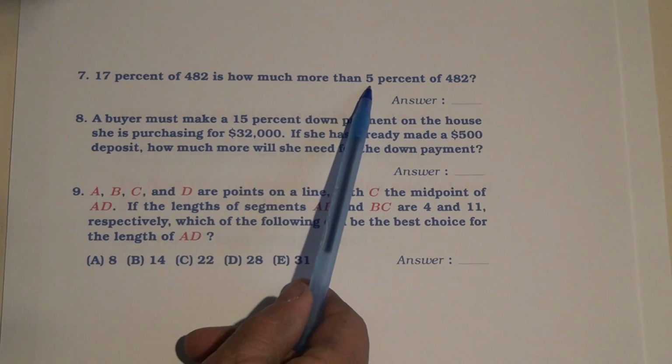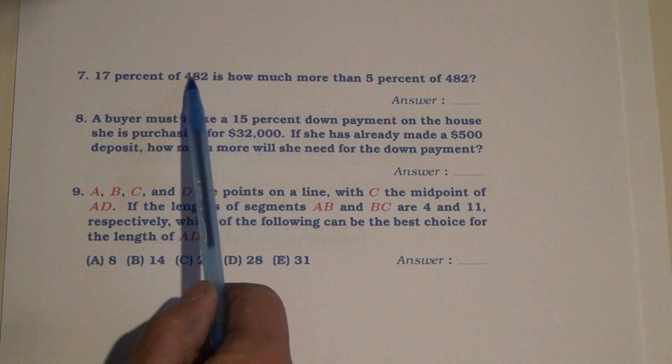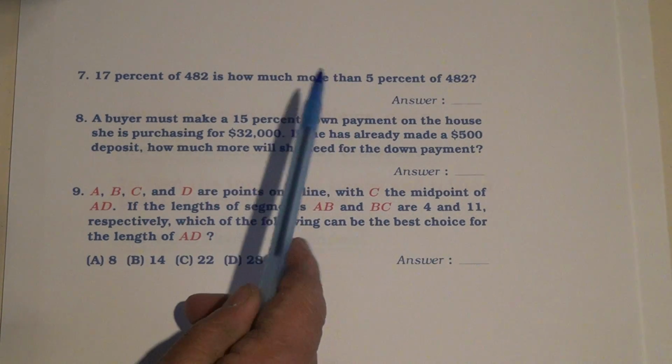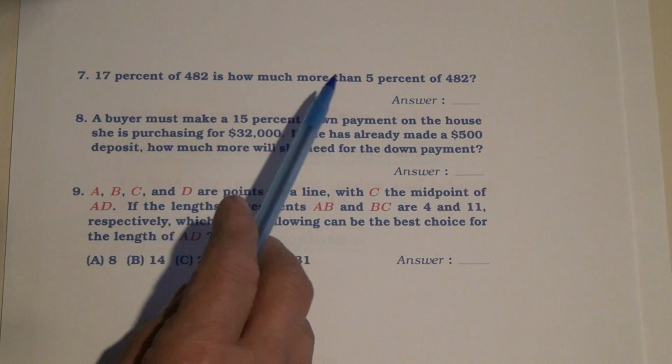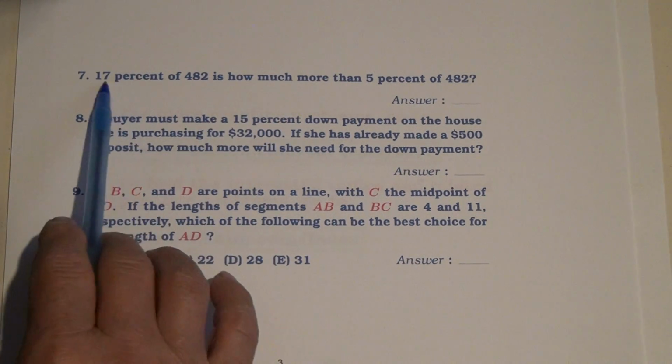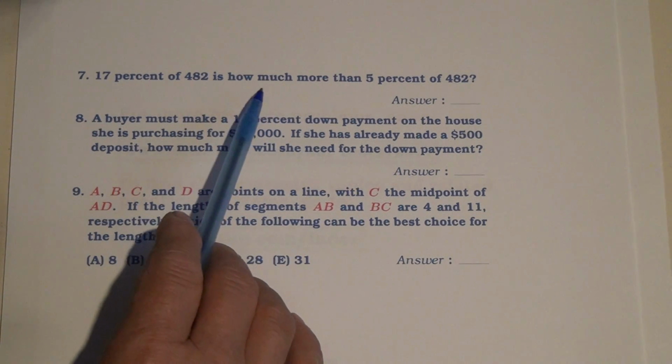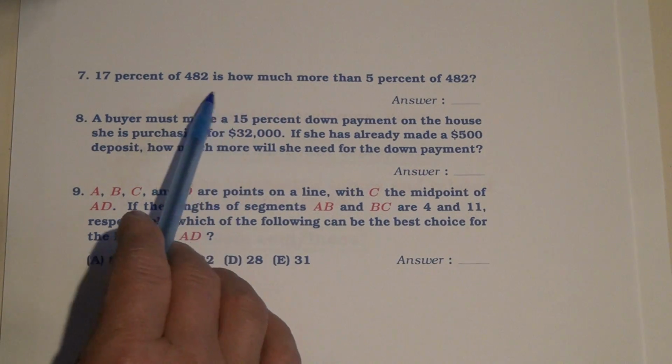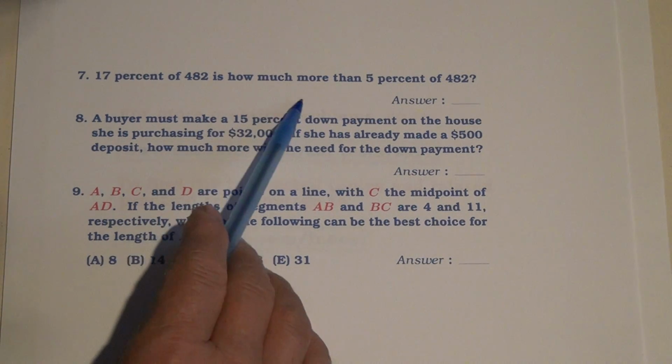17% and 5%, what's the difference? 12%. Actually, the question is, what is 12% of 482? Okay, 482 times 0.12. Whenever you have a percent to calculate, you have to change it to decimal. So 482 times 0.12, it will be the answer.